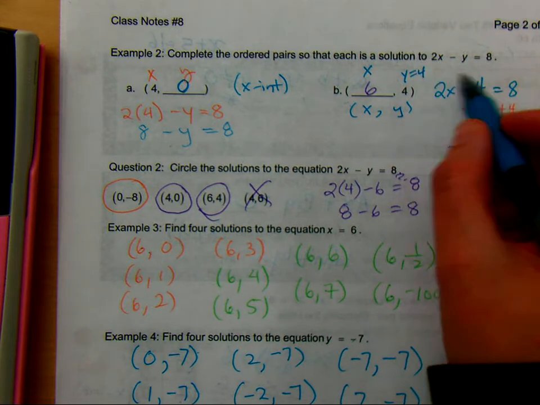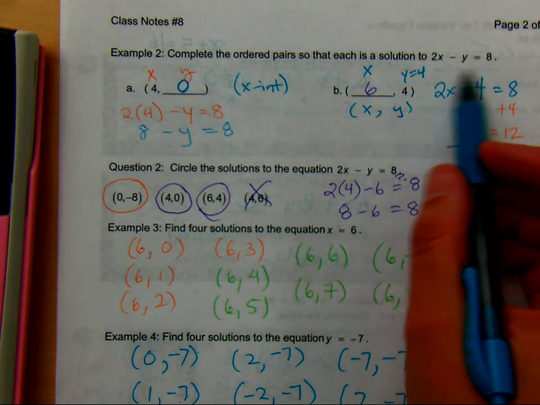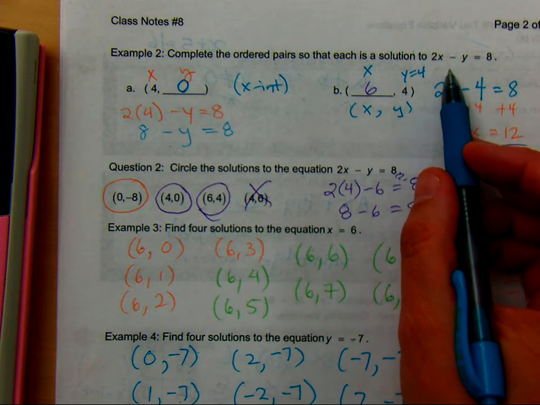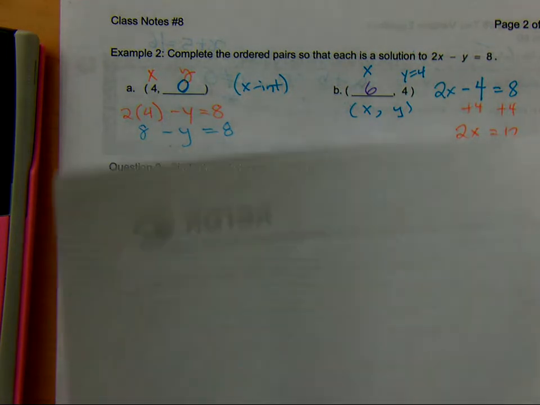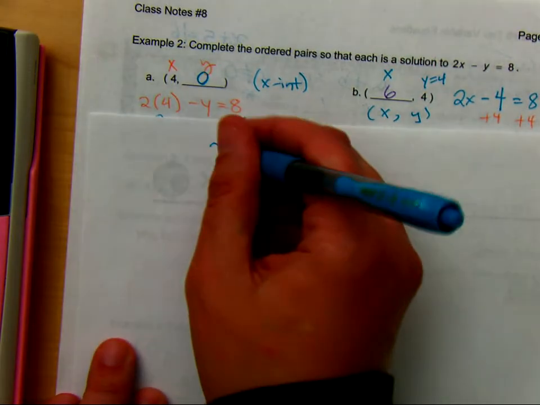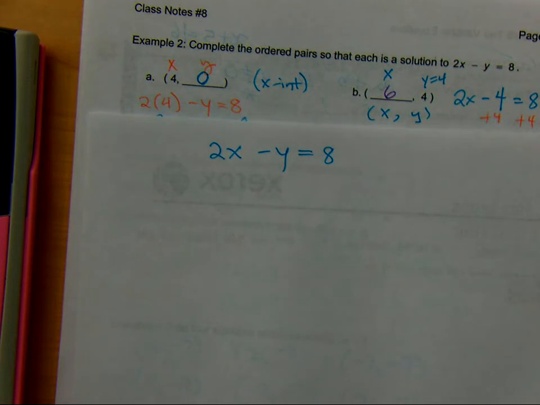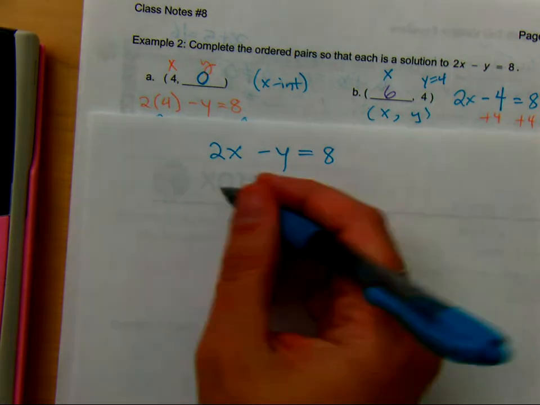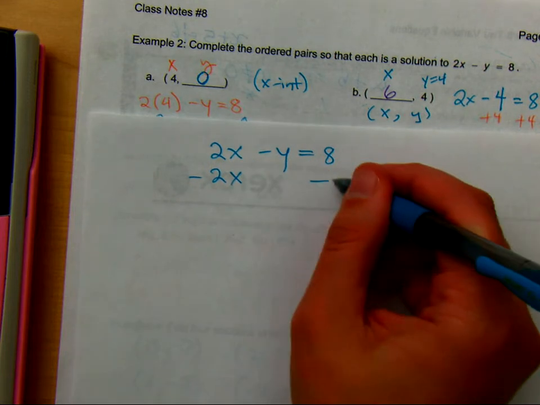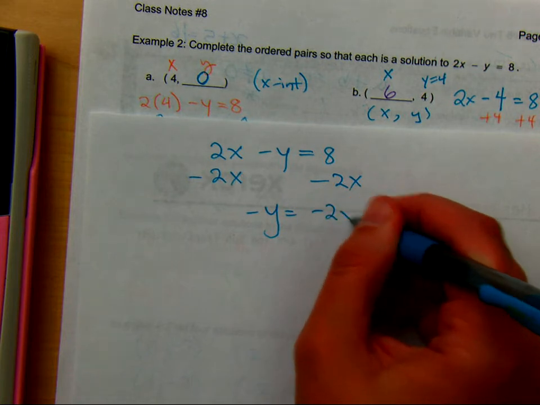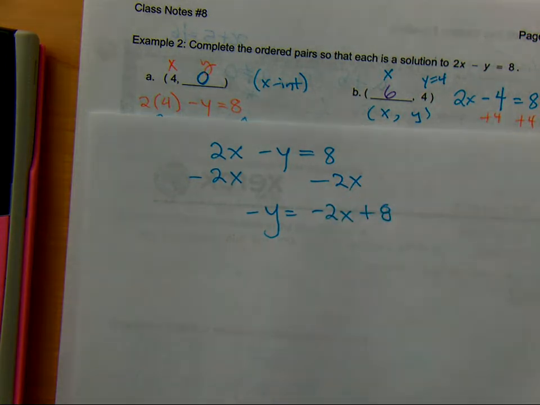If I want to plug this into my calculator, there's a problem with the way it's set up. I have to get y by itself. So if I wanted to get y by itself, let me just take a clean sheet of paper. 2x minus y equals 8. How could I get y by itself? I want to solve for y. What would be the first thing to get rid of in order to solve for y? You could subtract 2x from both sides. Don't forget that negative. I have negative y equals negative 2x plus 8. Does everybody see where I got that?